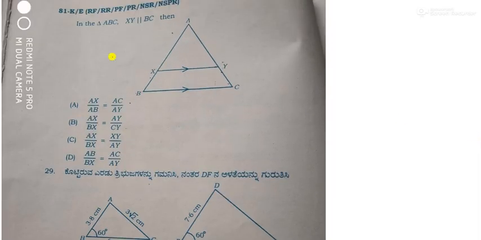Question number 28 is, okay, this one. In triangle ABC, XY is parallel to BC. Then AX by AB, small to large they have taken, AC, okay, here it has become reversed. AX by BX, small, small, AY by CY. Yes, this is matching. So that is right.